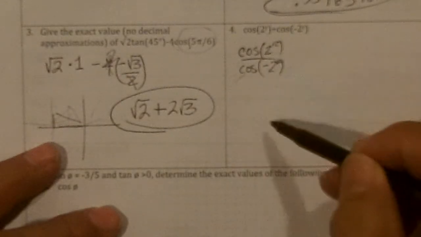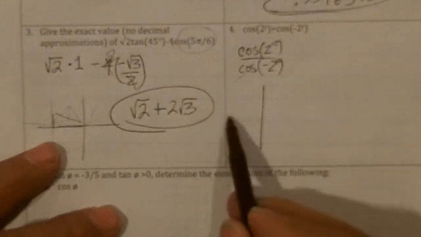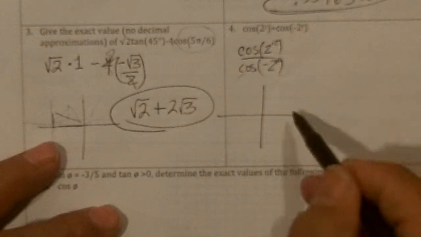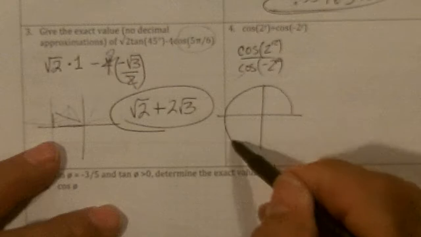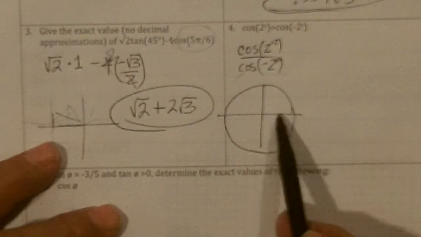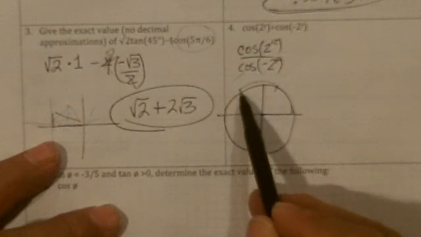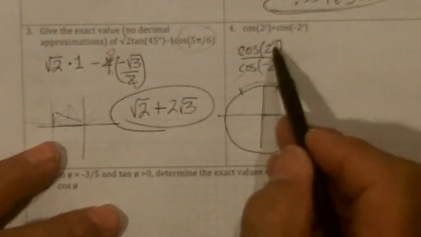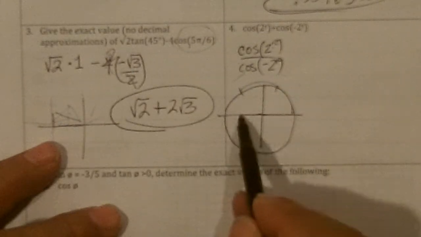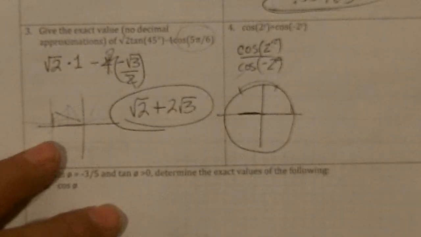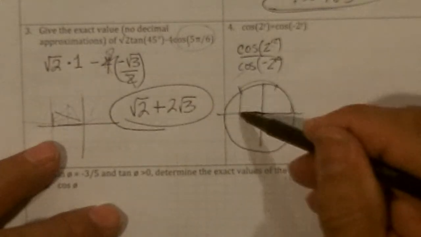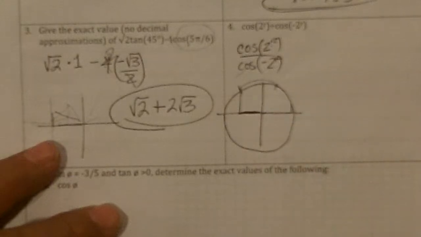Well, if you think about what 2 radians are, on the circle, it's how far the radius goes twice. Once, twice. So we're over here for 2 radians, and the cosine is the x direction of 2 radians.